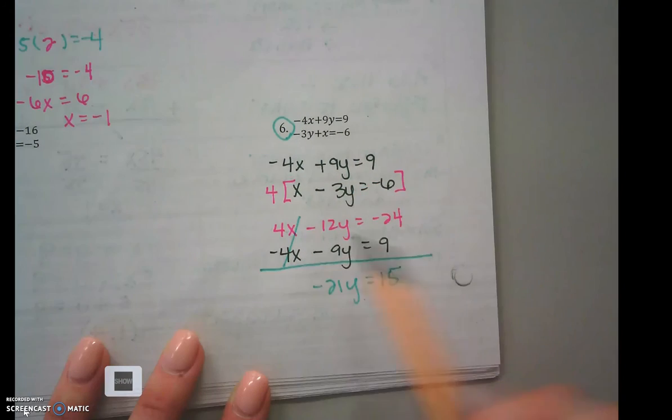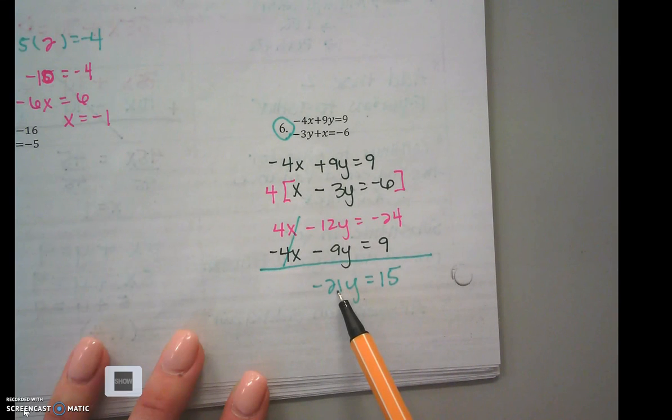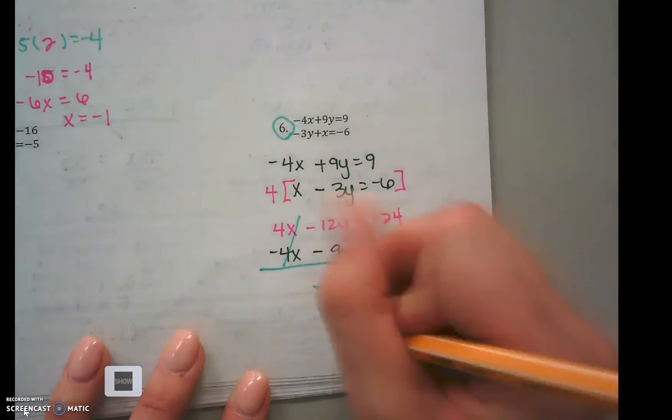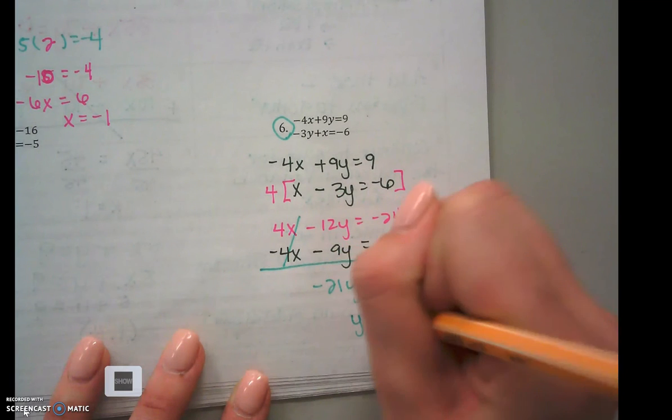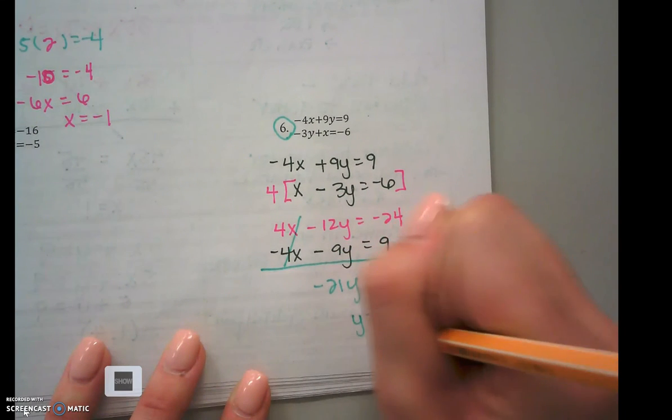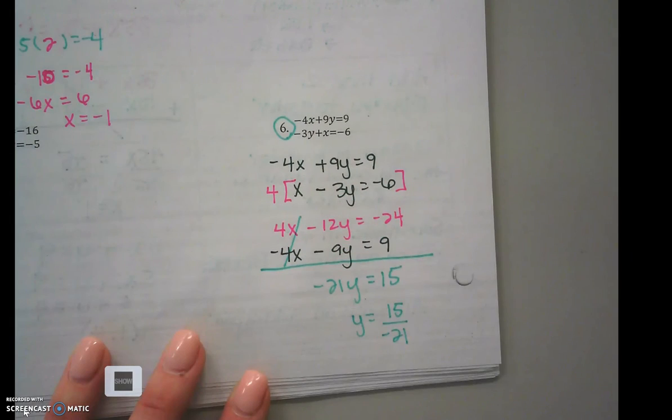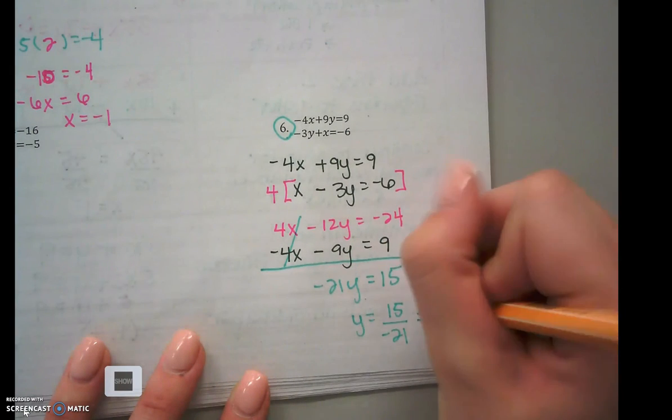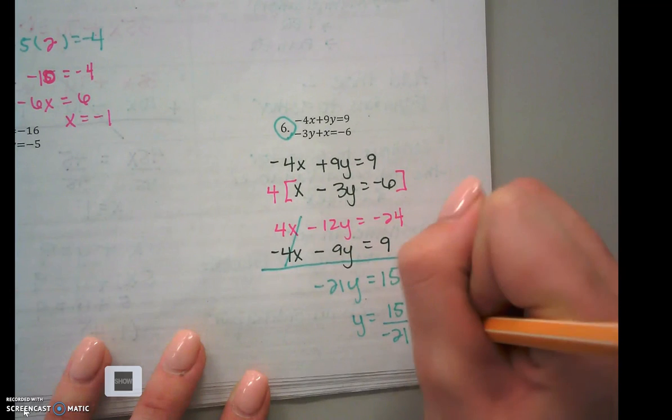Let's see if I did all my math right. 4, 12, negative 24, 21, 15. Okay. So when we go to divide, I'm going to get y equals 15 over a negative 21. Can that be simplified? I sure hope so. It can be simplified to 5 over a negative 7.